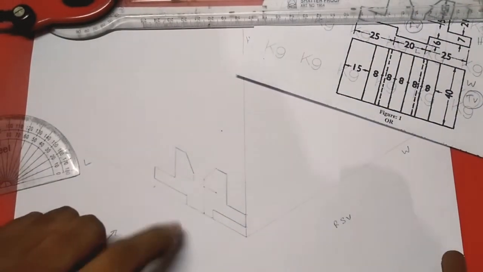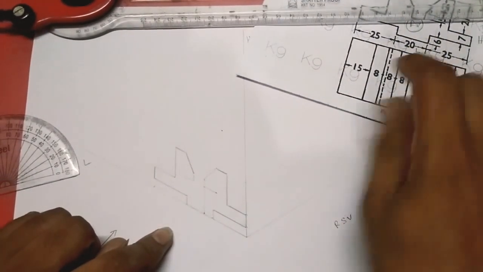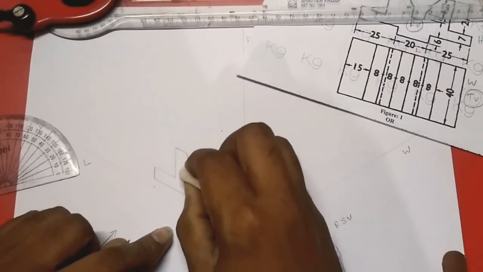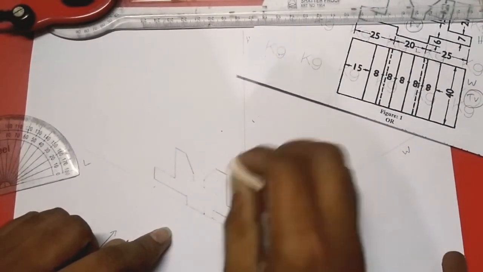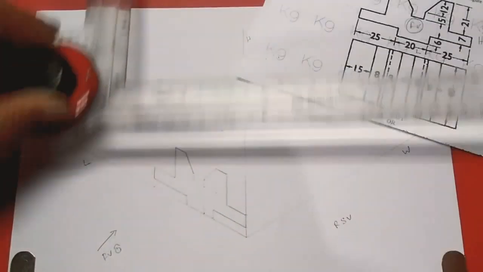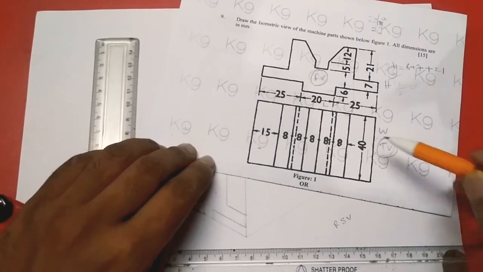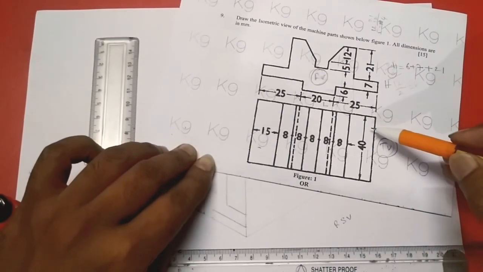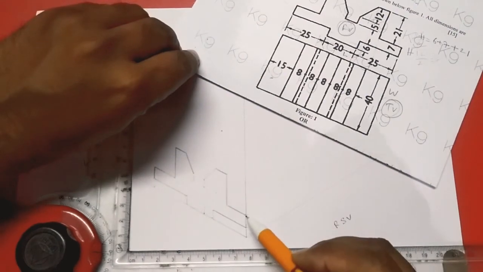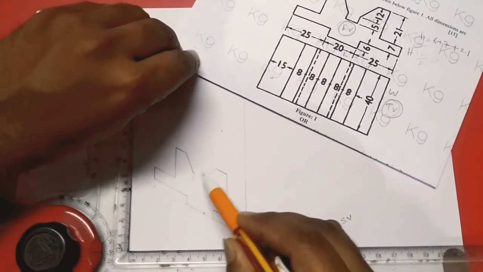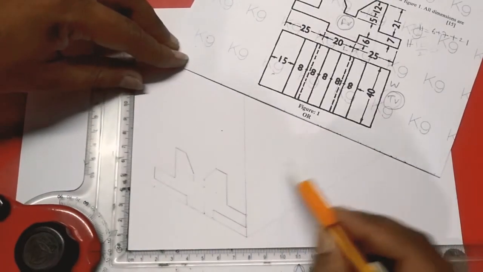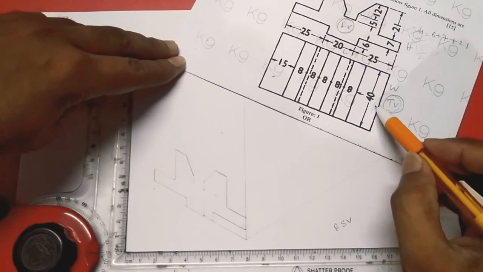So we have finished with the front view of this figure. Now you can simply draw the width line from all these points, 1, 2, 3, 4, 5, 6, 7, 8, 9, 10, 11, 12, 13, 14. All these points you can join with width lines of length 40 mm.